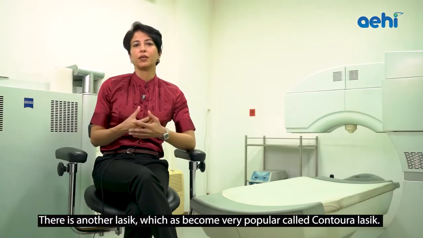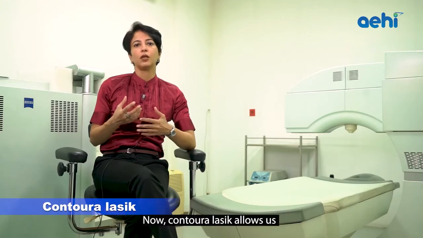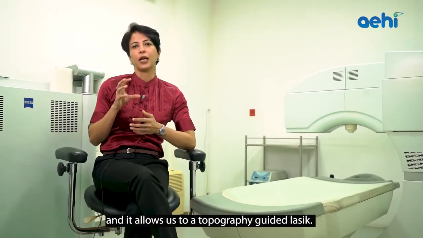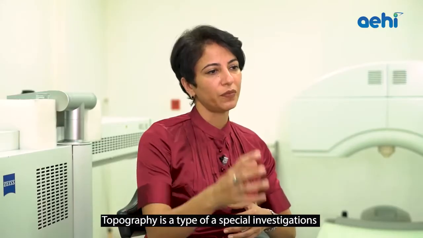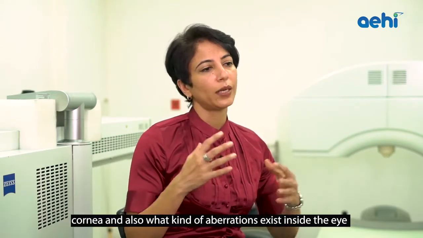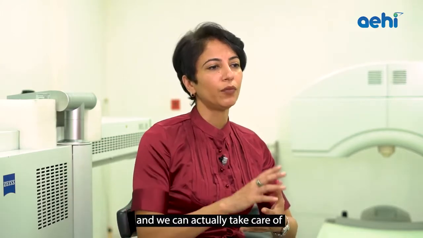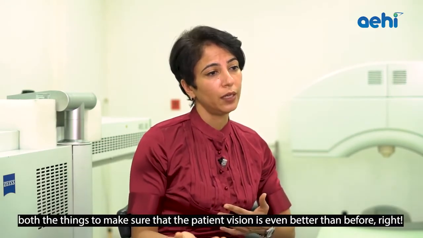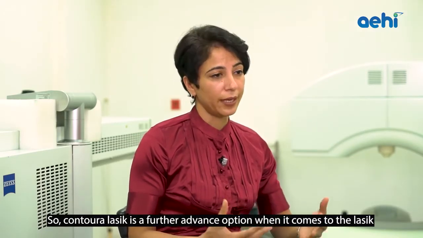There is another LASIK which has become very popular called Contoura LASIK. Contoura LASIK is by Alcon. Contoura LASIK allows us to take inputs from many more machines and it allows us to do a topography guided LASIK. Topography is a special investigation which tells us about the profile of the cornea and also about what kind of aberrations exist inside the eye. And we can take care of both things to make sure that the patient's vision is even better than before. So Contoura LASIK is a further advanced option when it comes to LASIK.